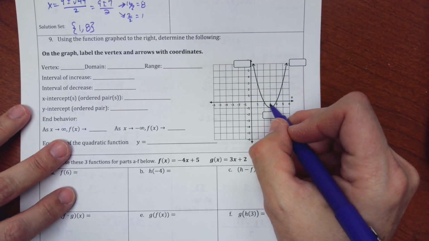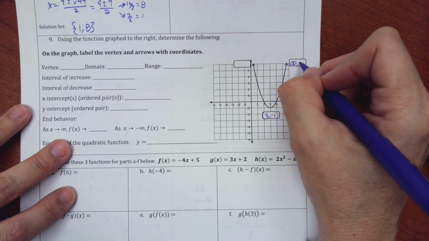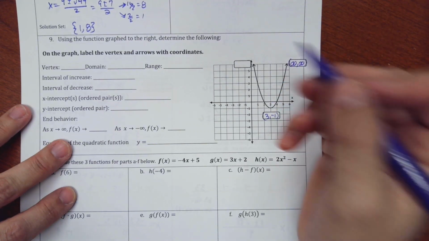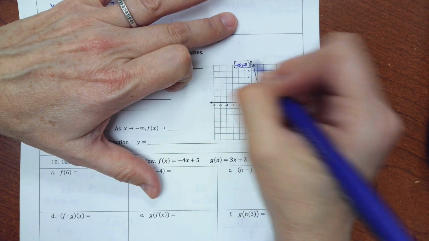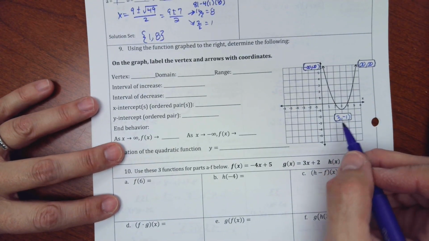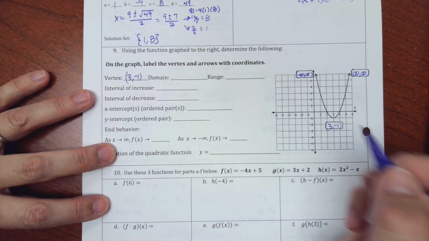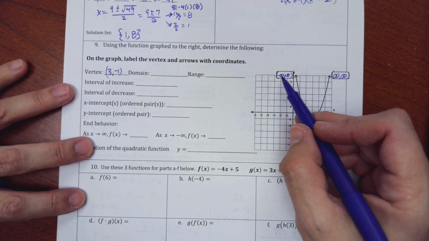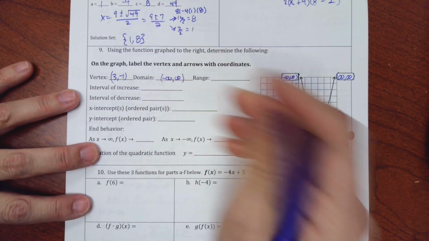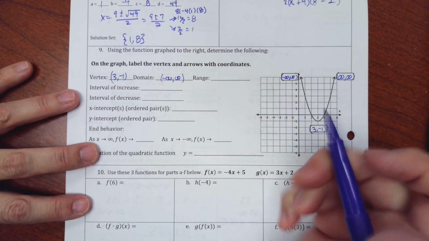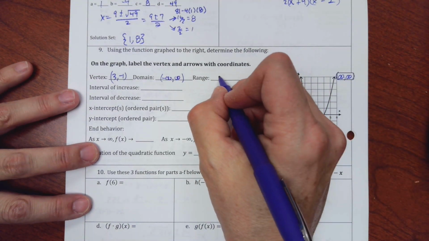All right, so let's take a look here. So label my graph. I got 3, -1 for my vertex. I have on the right side, it's going up. So double it, positive infinity. This is left and up, so negative infinity and positive infinity. All right, my vertex, 3, -1. My domain is my smallest and my largest x value, so that would be negative infinity to positive infinity. Also, the graph is opening out forever.